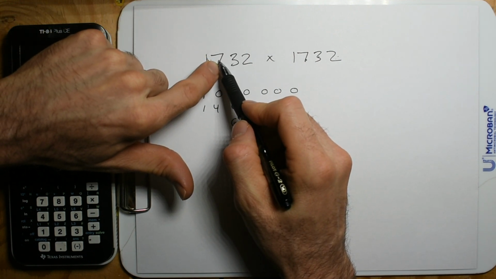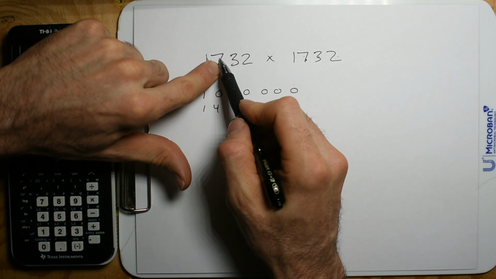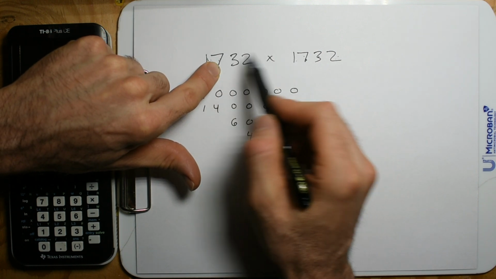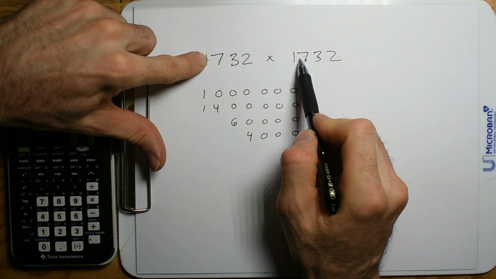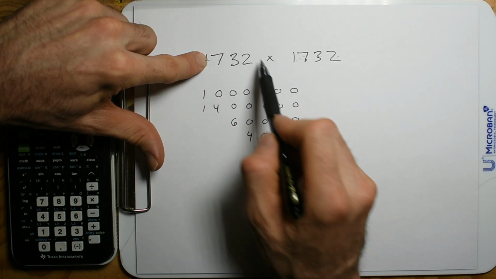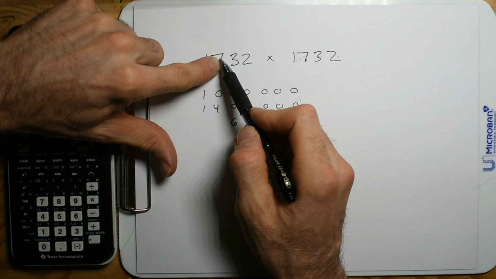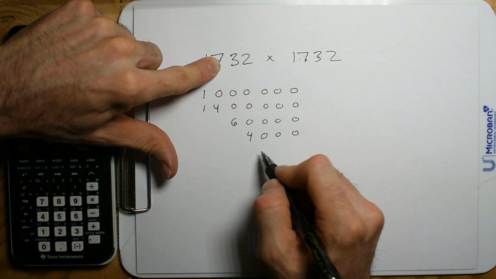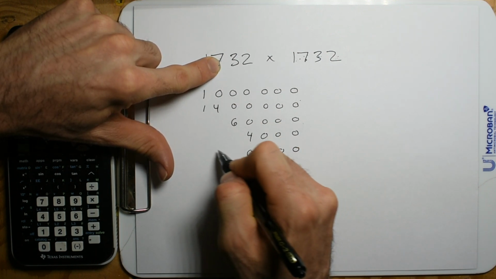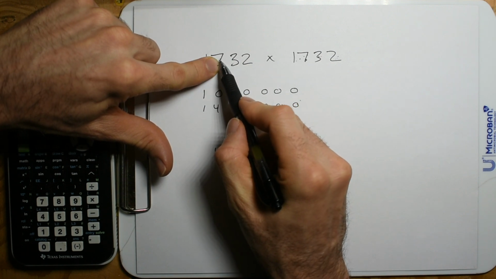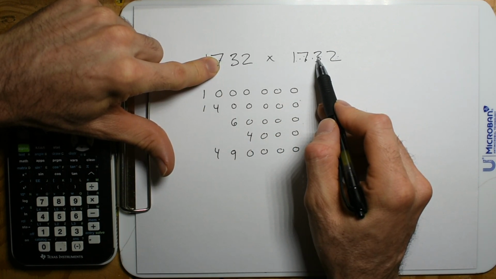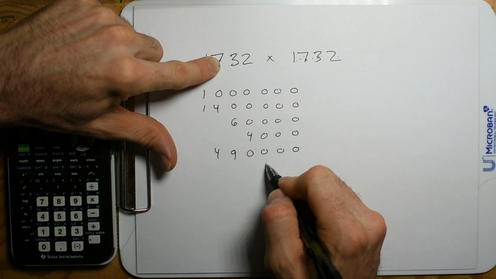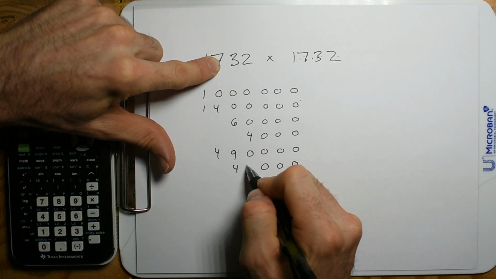Now move on to this next number. And I can bypass this first one because I've already doubled it. So here we did 1, and then we doubled three values. So now 7 times 7 is 49 with 4 zeros. 7 times 3 is 21. I'm going to double it as 42 with 3 zeros.